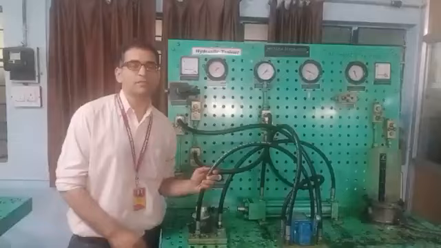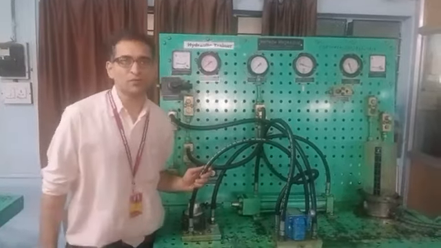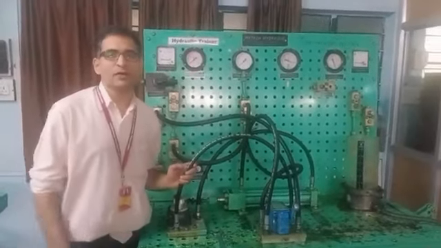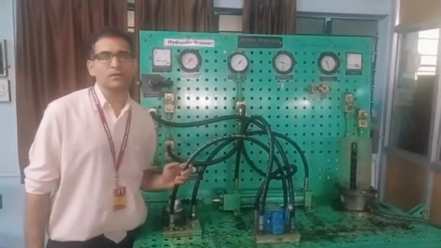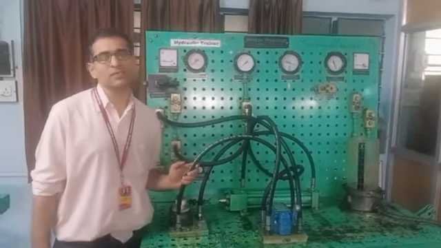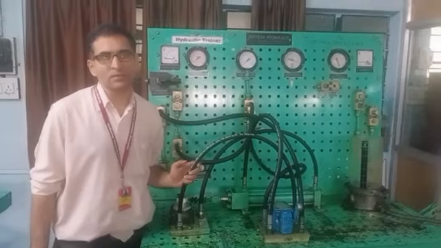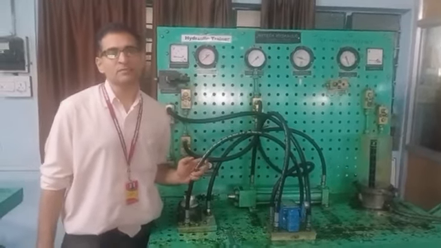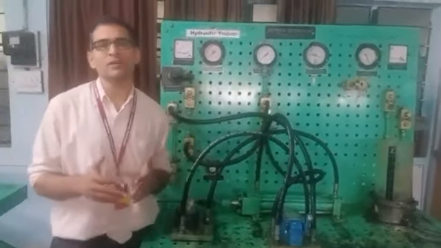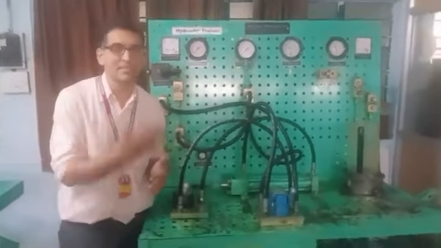Thank you. Now we are going to study the speed control circuit. Under speed control circuit, we have two different types of circuit. First is meter in type and second is meter out type.